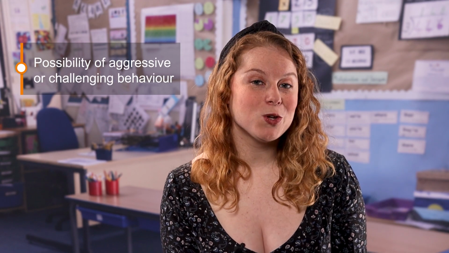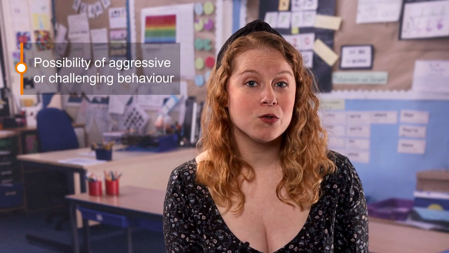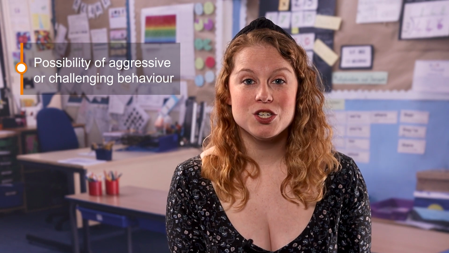Fire safety and procedures. This includes the processes in place to prevent fires and the steps taken in an emergency situation. Food safety and hygiene. This includes anything from preparing food, cooking food, and the cleaning or sanitation after the meal has been eaten. And the possibility of aggressive or challenging behaviour. If a service user struggles with anger outbursts or behavioural challenges, it's important to keep the service user and everybody else around them safe.